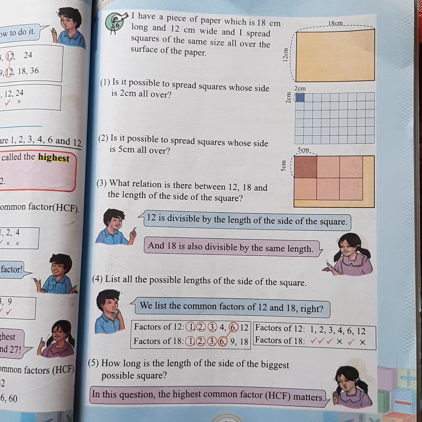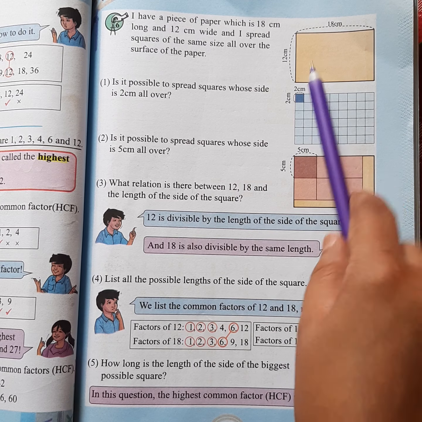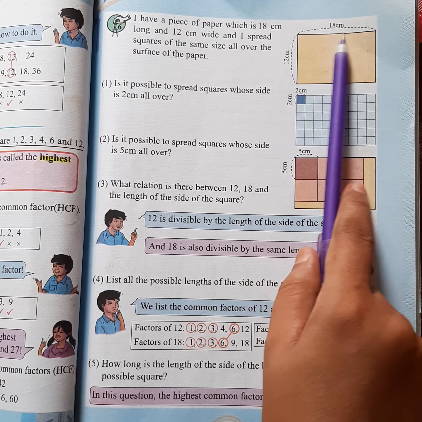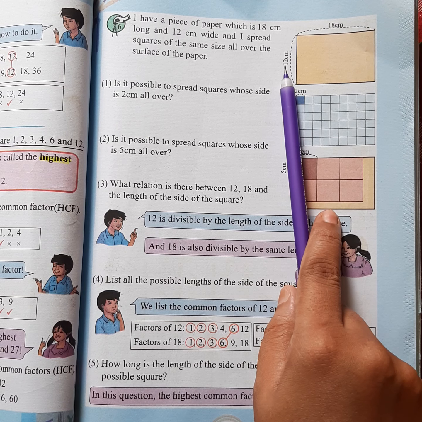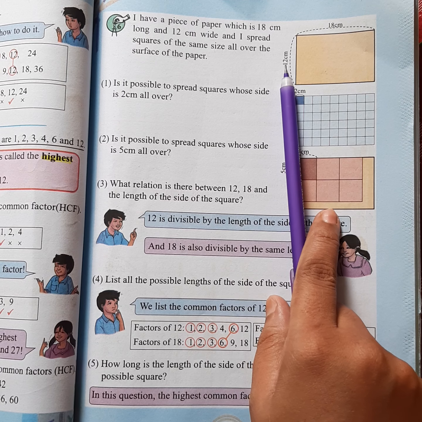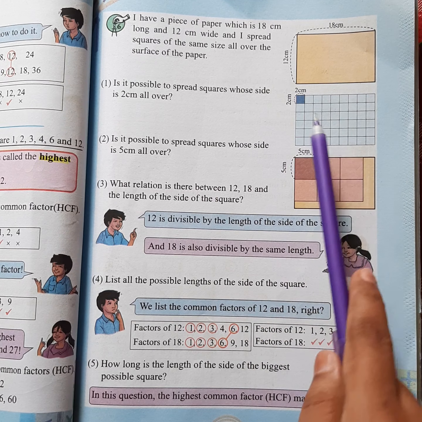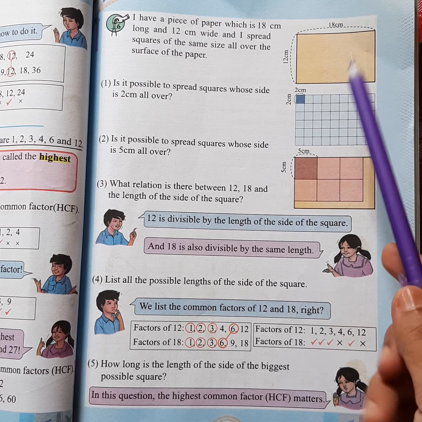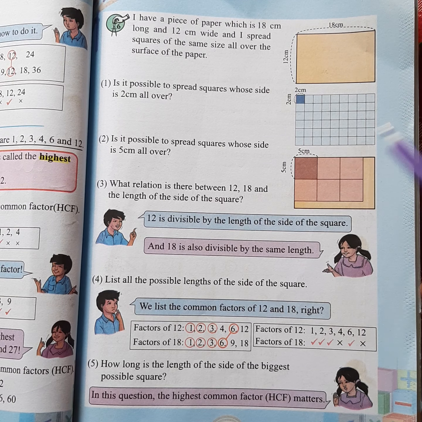Welcome back to Math Matters, and today we are going to do chapter 7's exercise 8.1. You can see they have given us one page, whose length is 18 centimeter and width is 12 centimeter, and they say that we have to make squares on them. As you can see, the page is basically a rectangle, and we need to find out the squares.